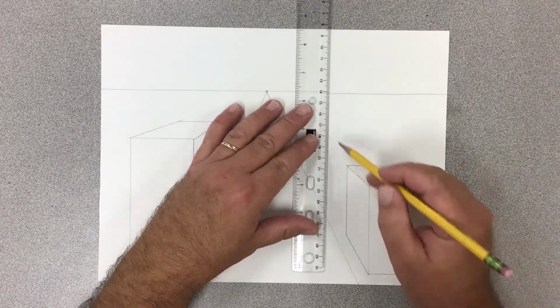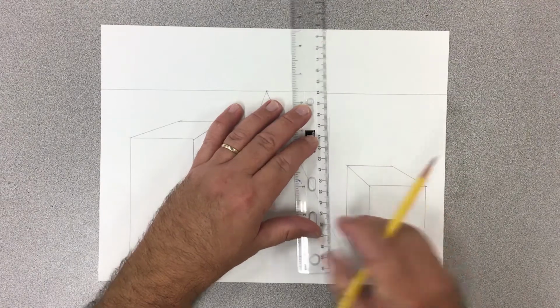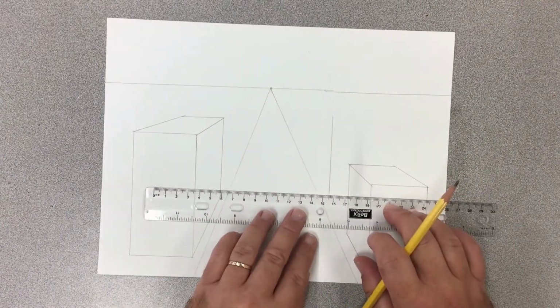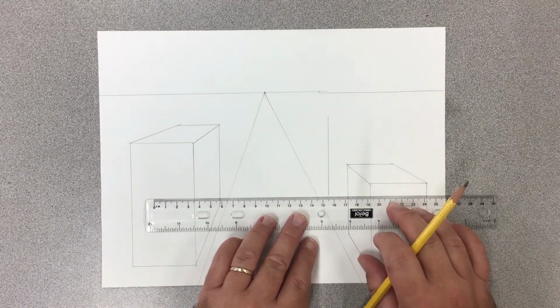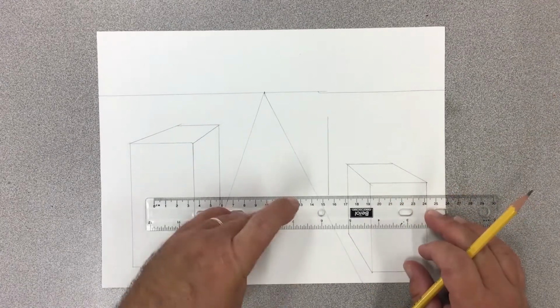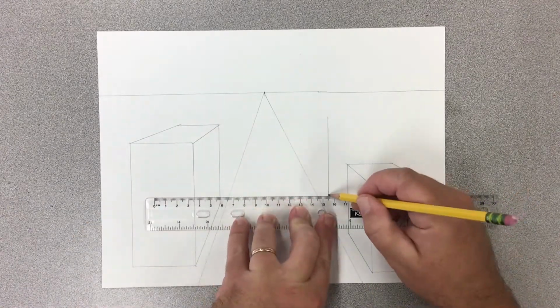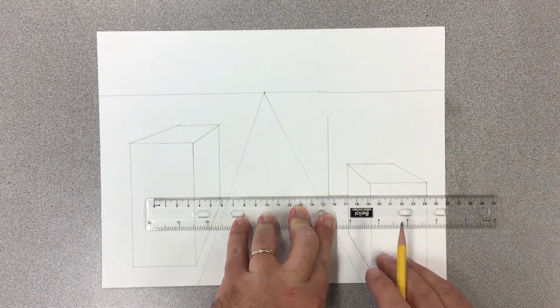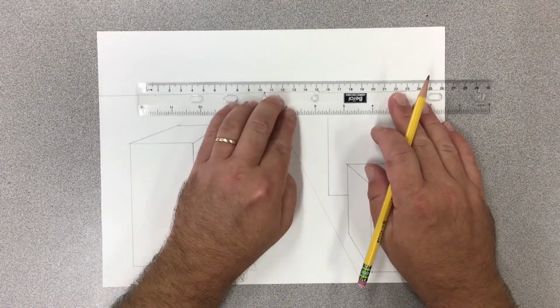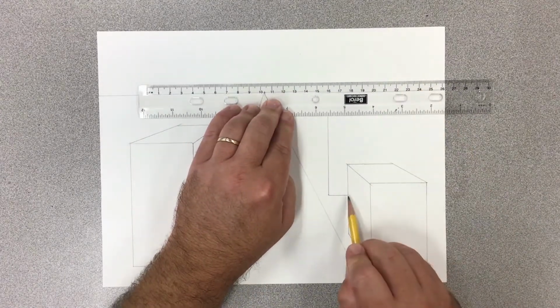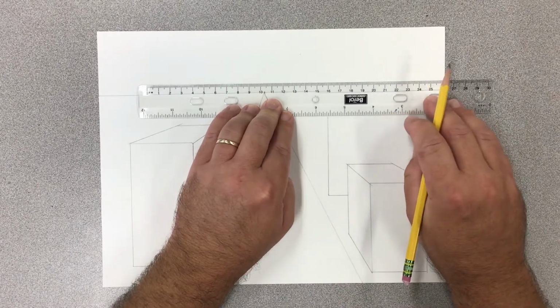And in order to create overlapping, I am going to not draw through the prisms in the front. Again, my rectangles being drawn with horizontal and vertical lines. I stopped the line here at the edge of that building.